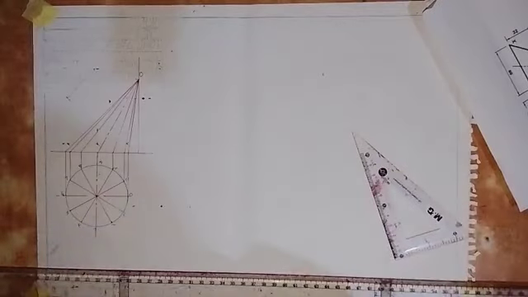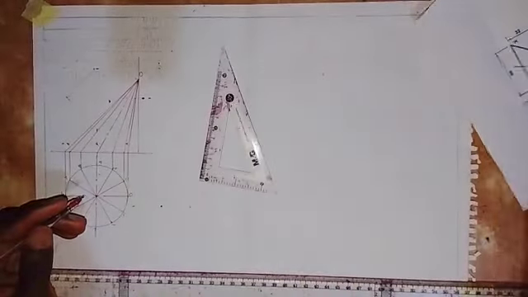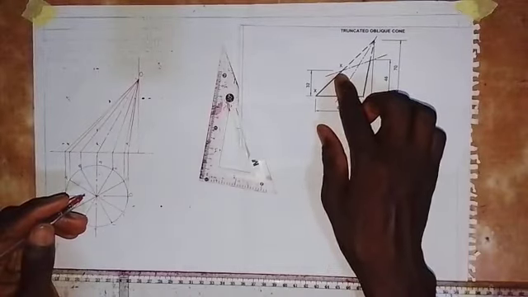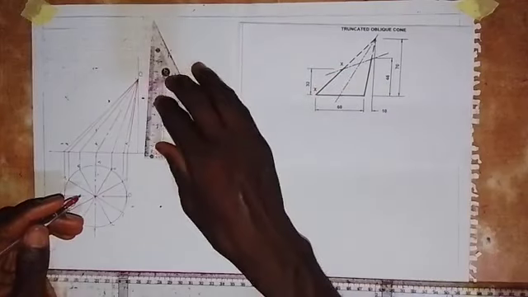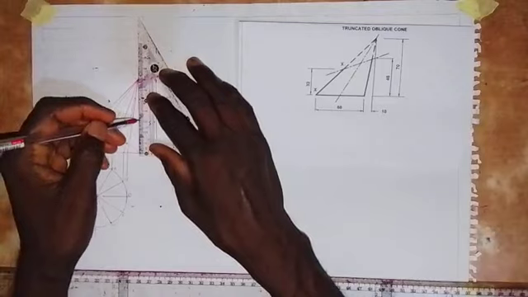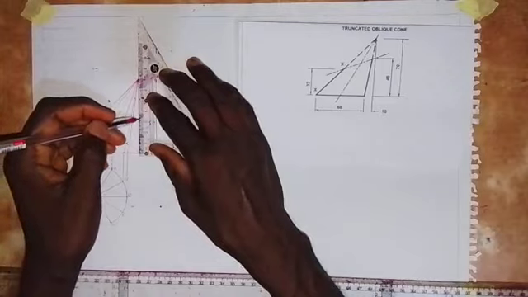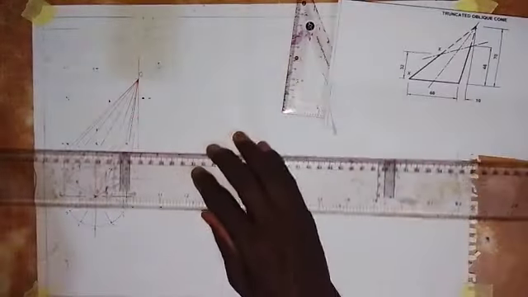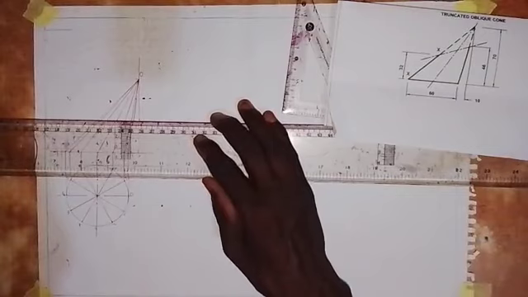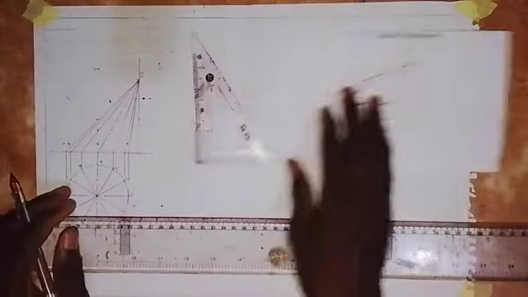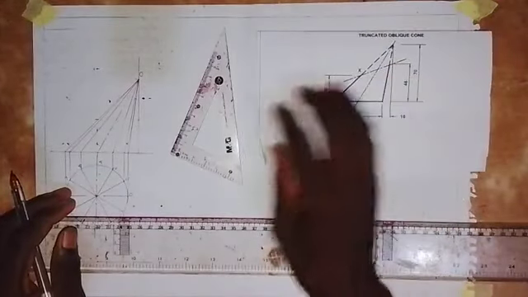So for this dimension that we have here, for us to locate this point where this cutting plane touches this side, we will take a measurement of 32 millimeters up from this point. So this is 32 millimeters here. I'm going to trace it, so I'll just mark it here on this side.